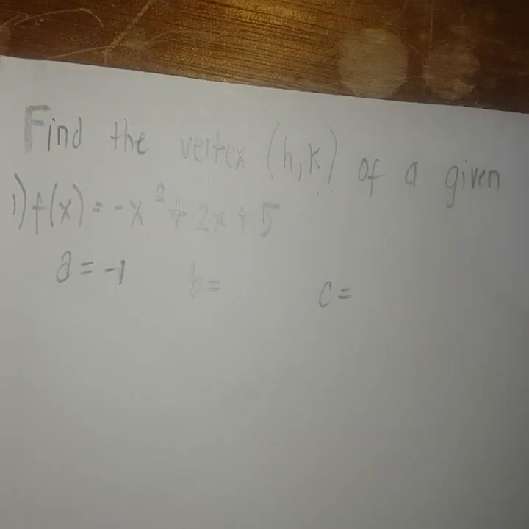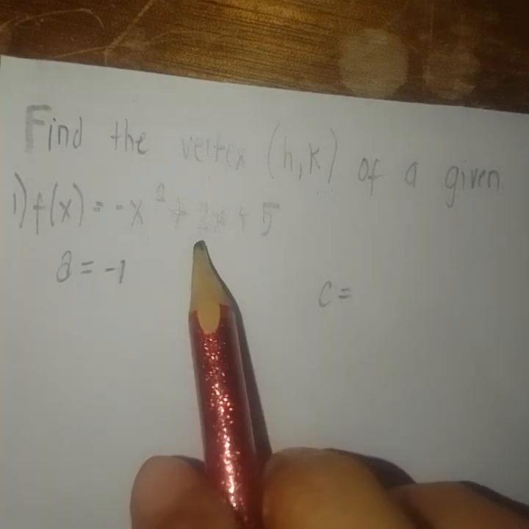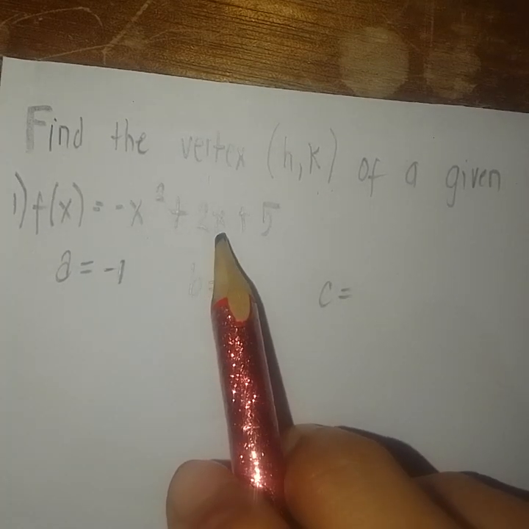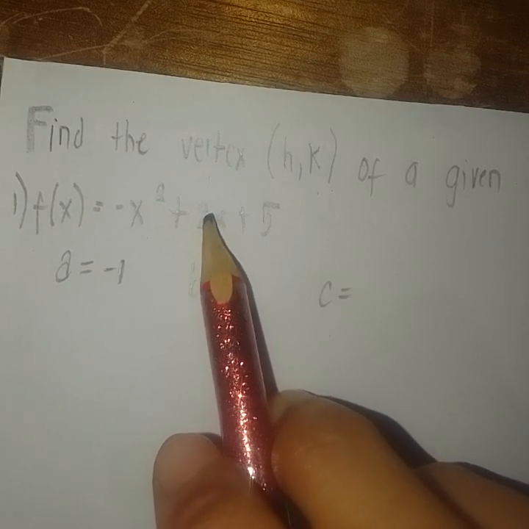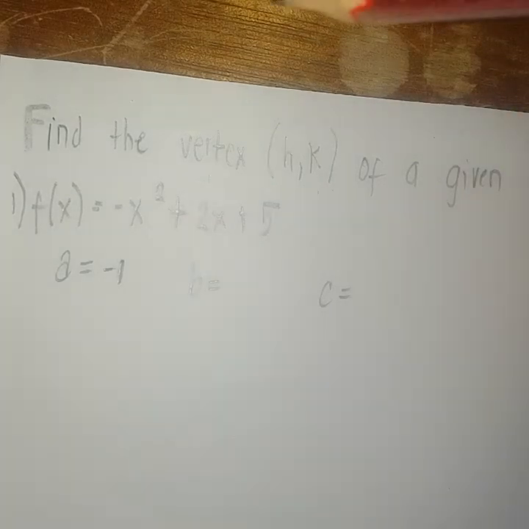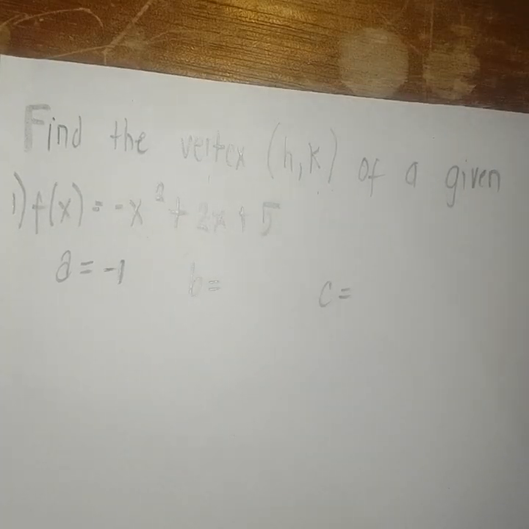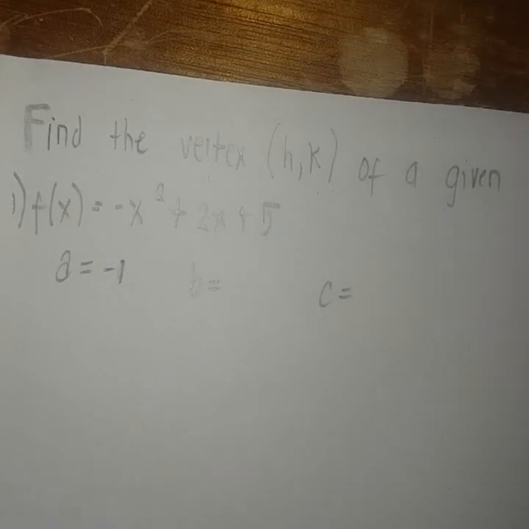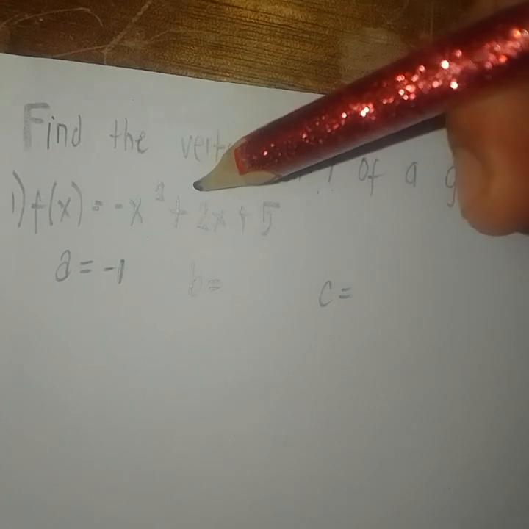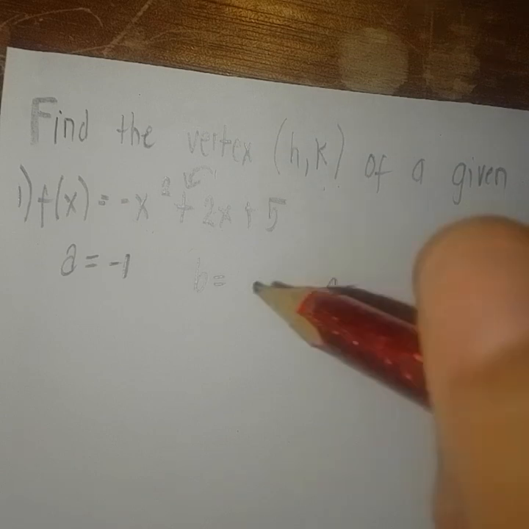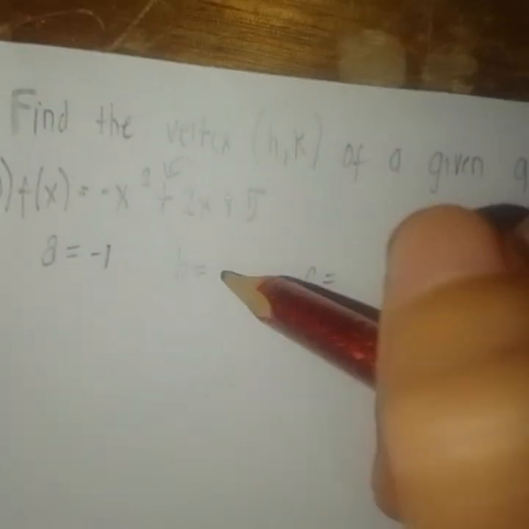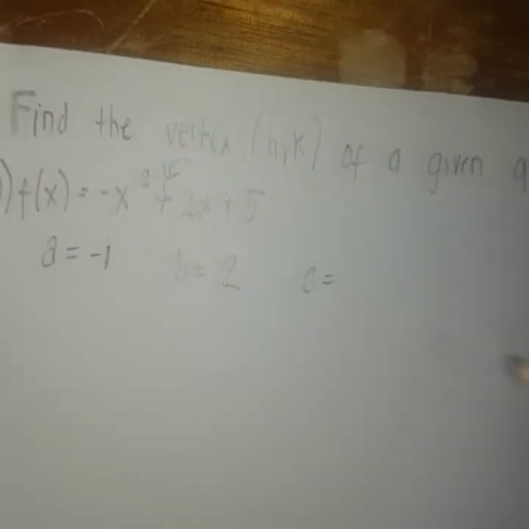Next, for the value of b, we have the coefficient of x, which is our second term, 2x, and its coefficient is 2. And please take note that you have to check the sign of the coefficient. In this case, the sign of our 2 is positive. So we will write here b is equal to 2.